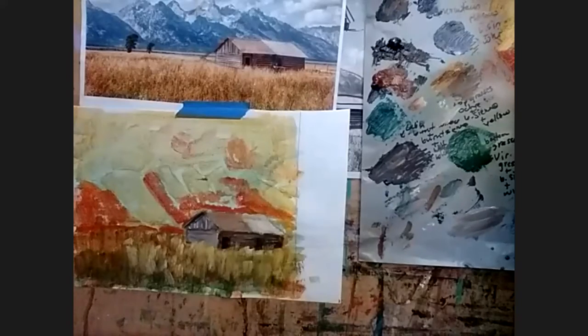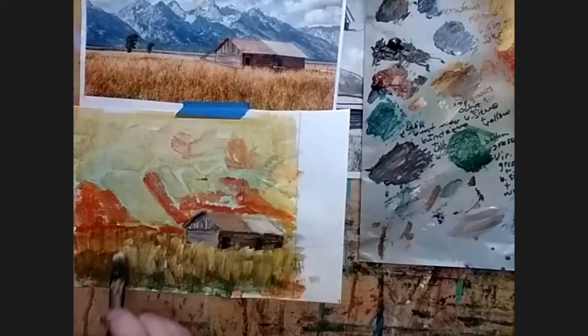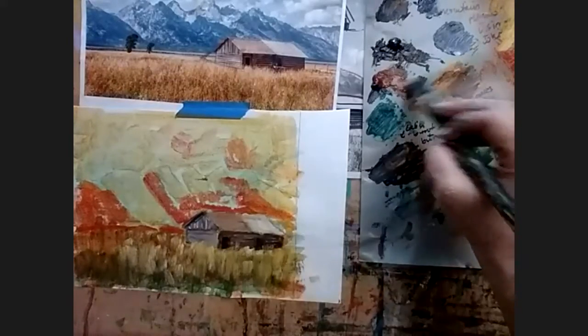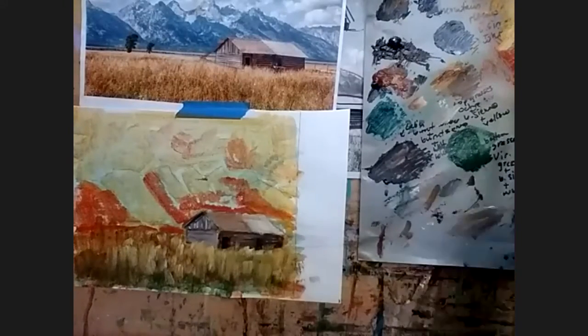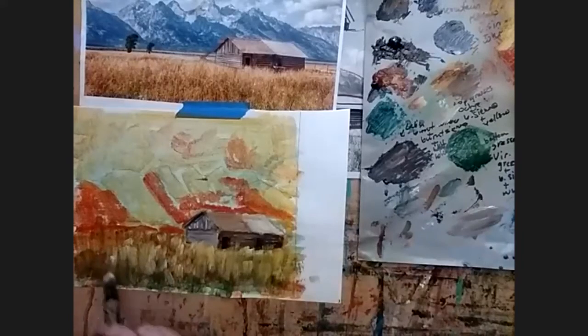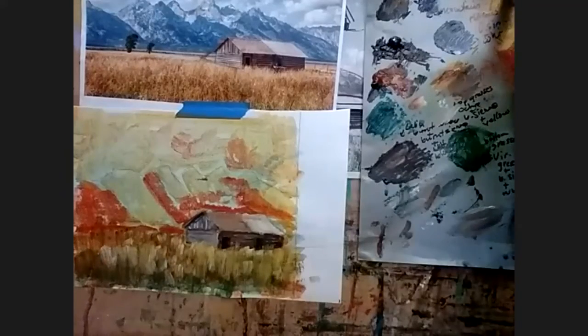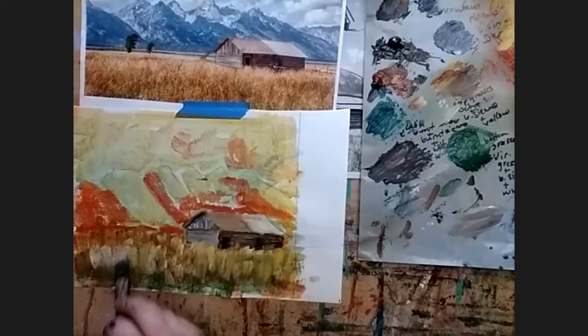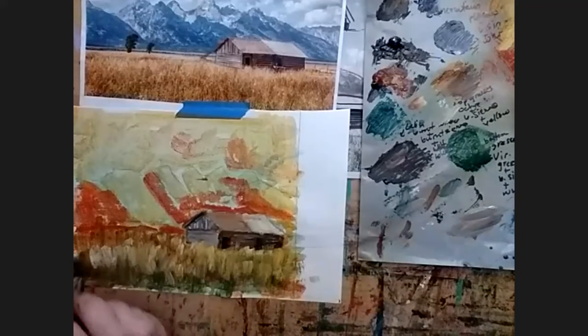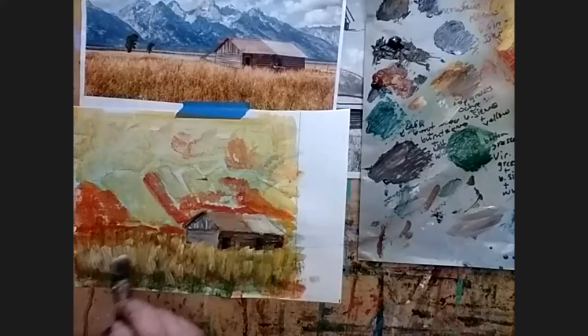I'm sometimes adding little bits of cad yellow in there too, and sometimes little bits of burnt sienna. But mostly it's white and yellow ochre. And once again, you can also do that same thing where you don't exactly mix them. You don't mix them on the canvas. You just sort of scoop up some white and scoop up some yellow ochre.